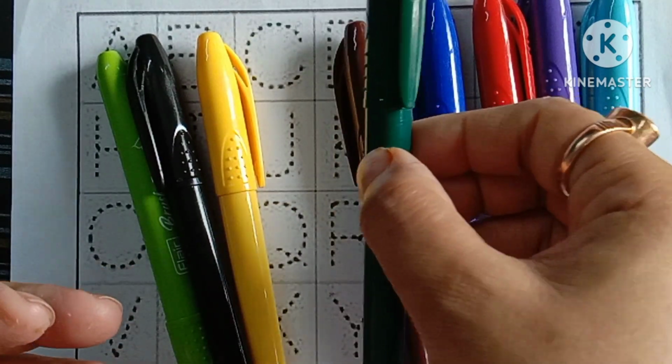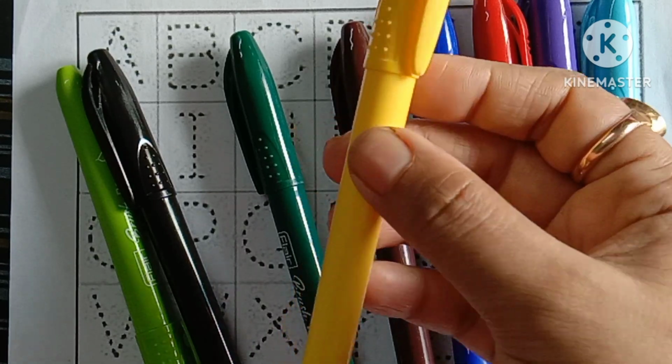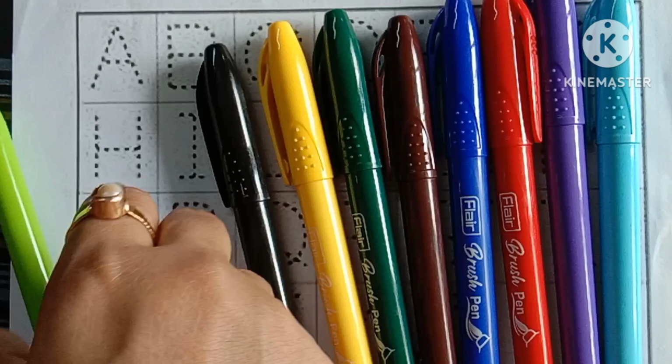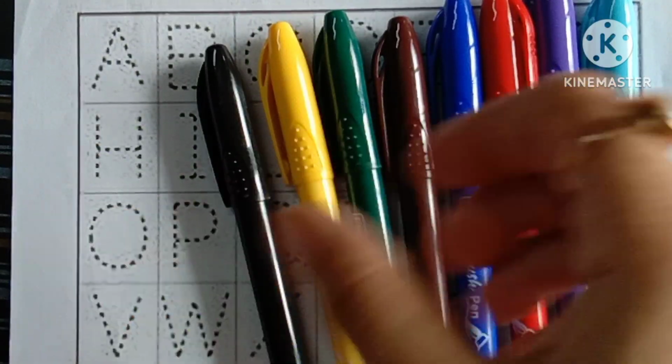deep green color, yellow color, black color, light green color.